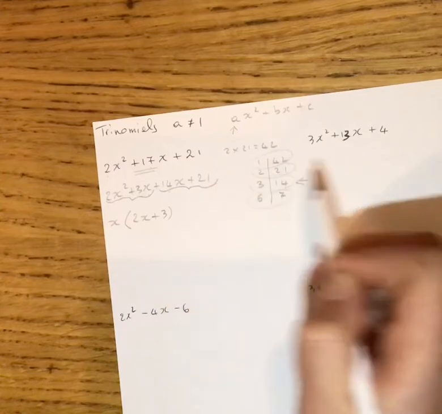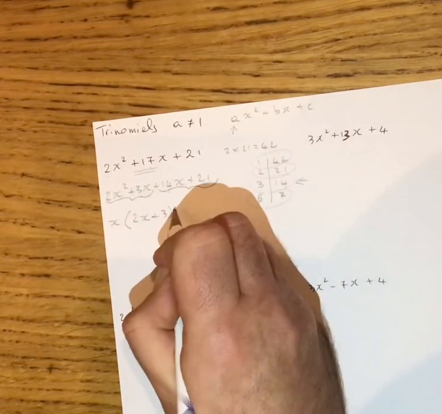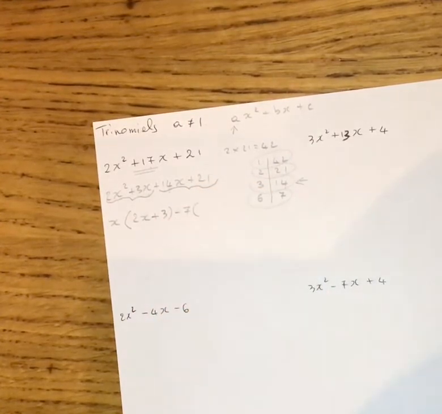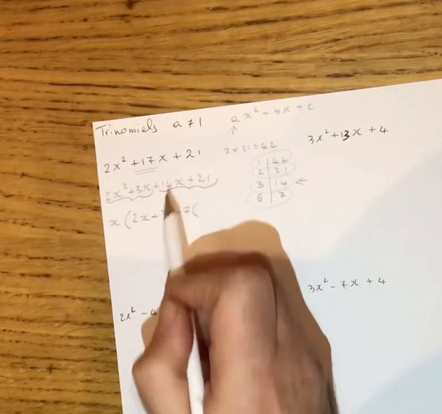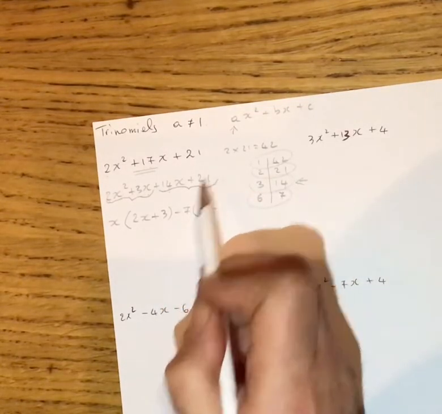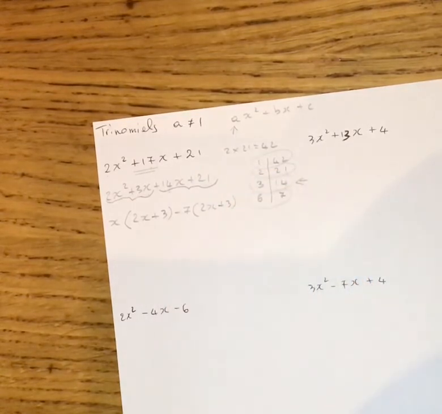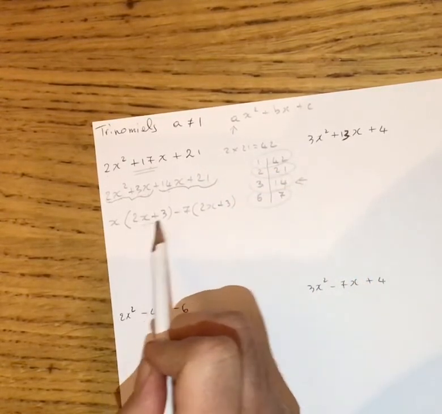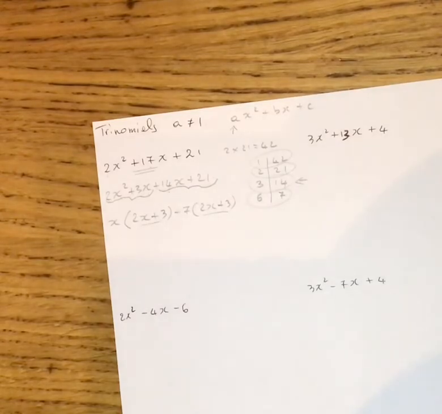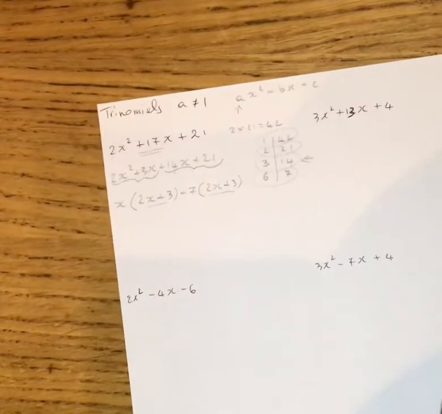The last two terms, what is the common factor there? They're both in the 7 timetable. So 7 is the common factor. 7 times what will give you 14x? 2x. 7 times what will give you 21? 3. Right. Notice now, them two have to be the same. If they're not the same, you've done something wrong. So go back and check. You must have picked the wrong number, so you must have done something wrong before that.